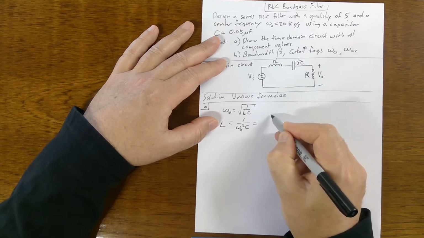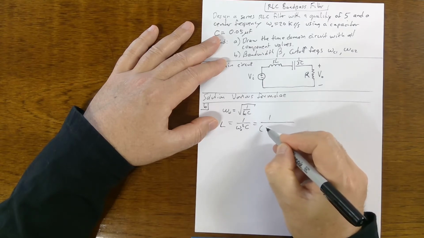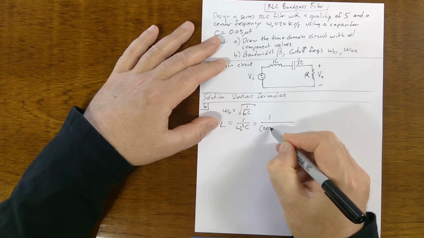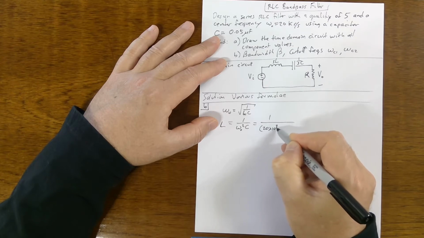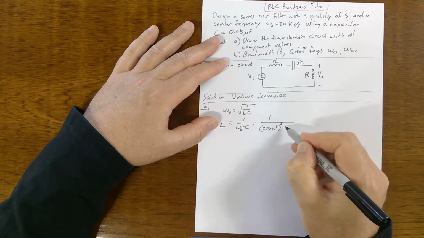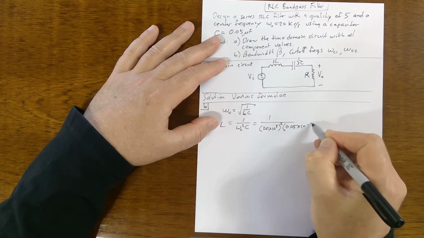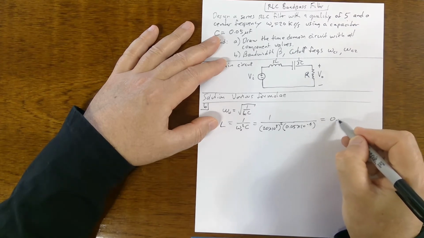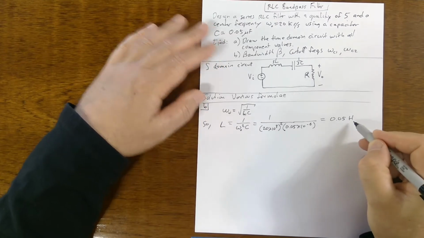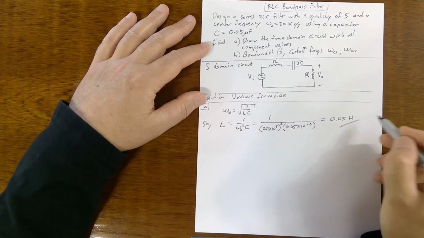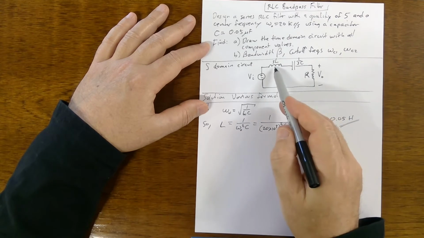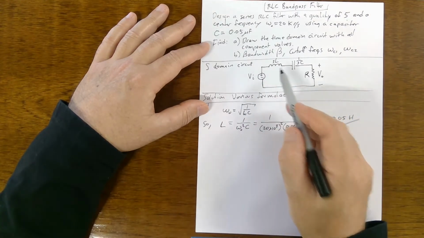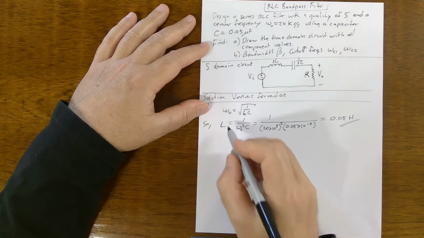It's 1 over 20 times 10 to the third, 20 kiloradians per second, squared, times 0.05 times 10 to the minus 6, the microfarad. You end up with 0.05 Henry, which is a value we need for the time domain. When we draw the time domain circuit, that's what the inductor is going to be.